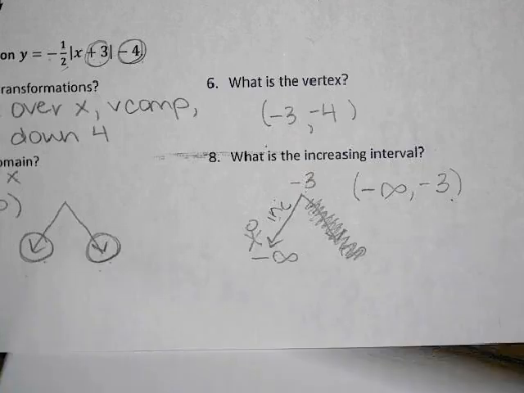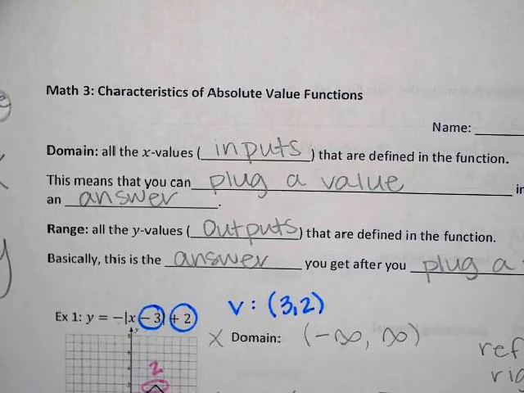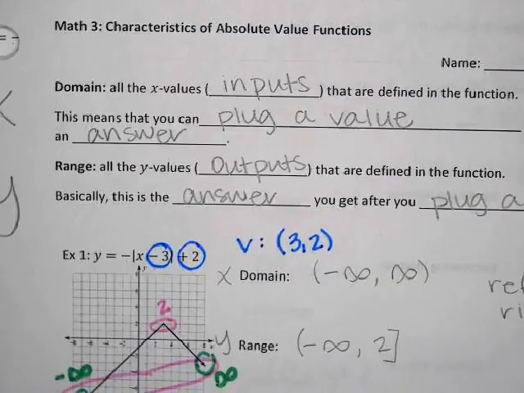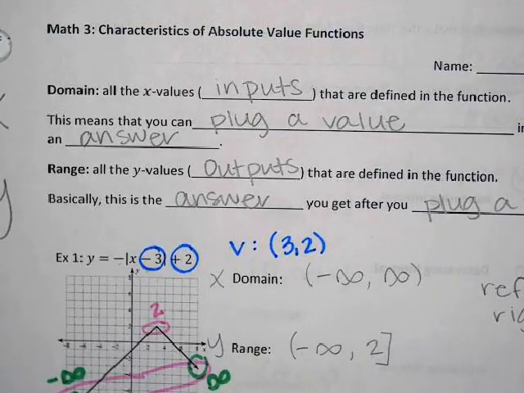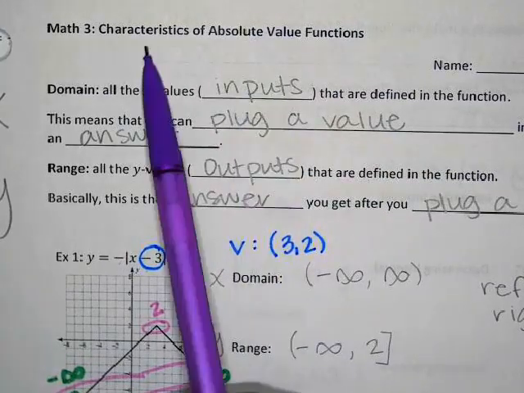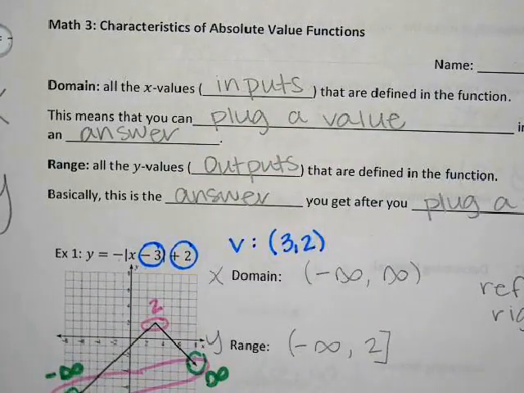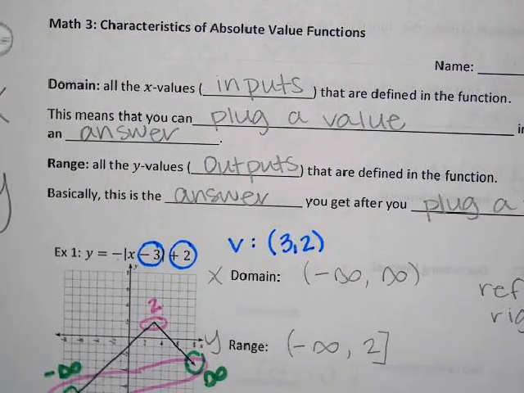So if we look at our notes from last time, I'm going to remind you of what the notes look like. We have to finish them. So these are the notes that we did on Monday. At the top, they say characteristics of absolute value functions, and this is what we're going to be finishing today. So you need to find those notes because we are going to finish them.